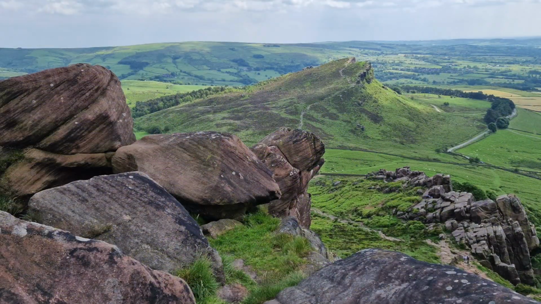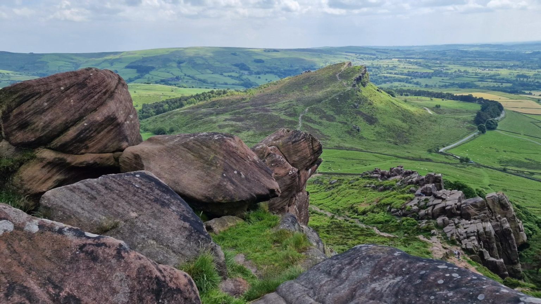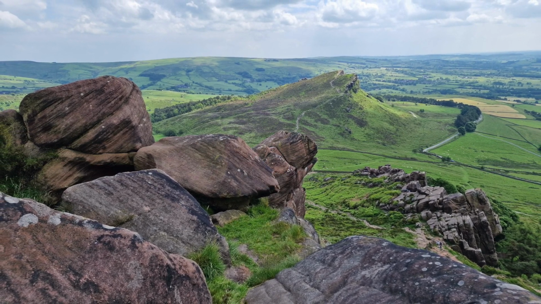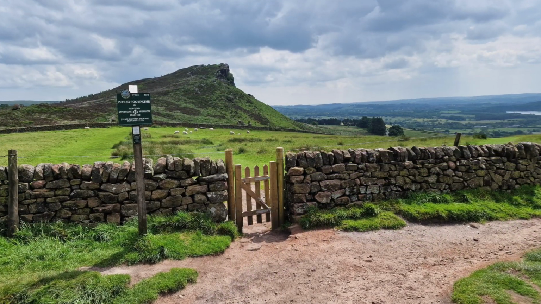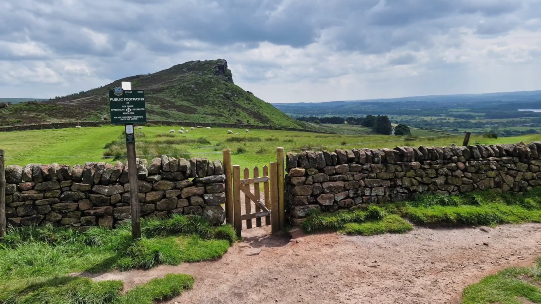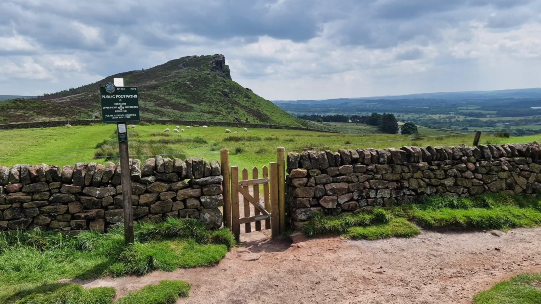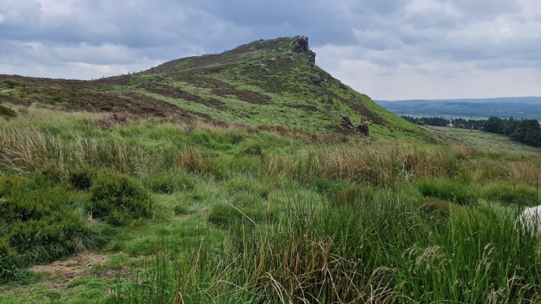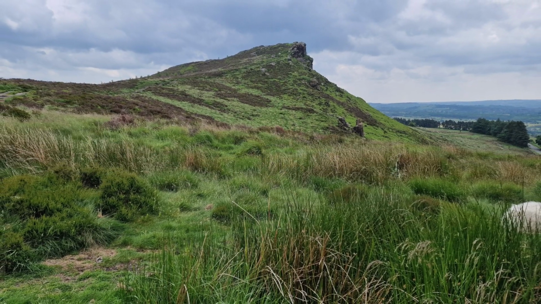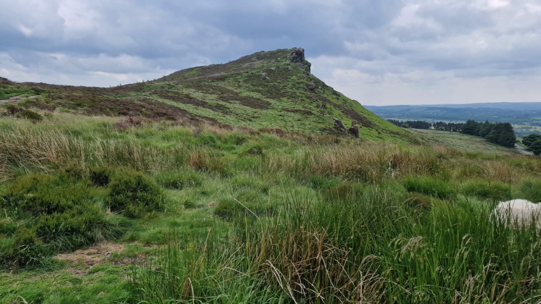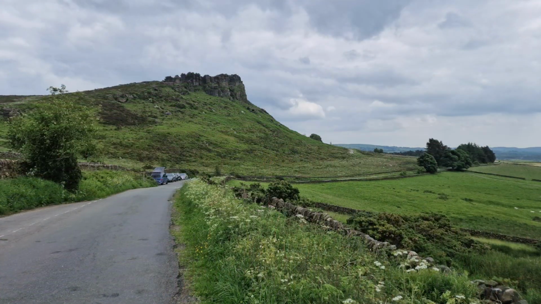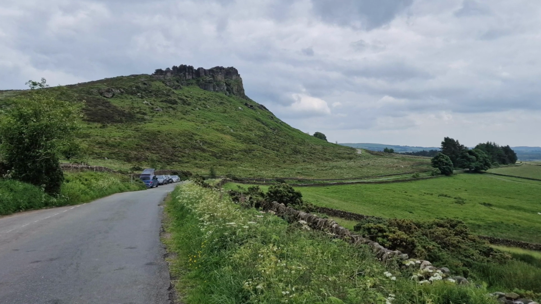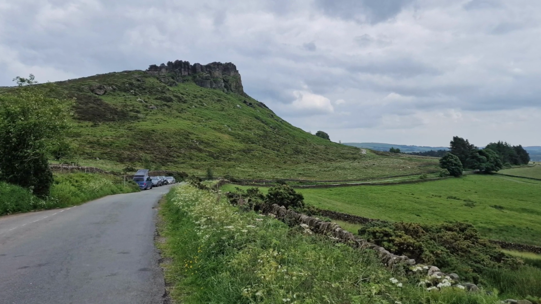At the end of the edge, descend with care to the bottom of the crags. This path is steep and rocky. Continue south towards the wall. Go through the gate in the wall, and then the same at the next wall to reach the climb up Hen Cloud. This is a spectacular hill, triangular in shape. Climb to the top and take in the views over to the southwest. Now turn around, descend Hen Cloud to the wall, turn left to reach the road by the car.